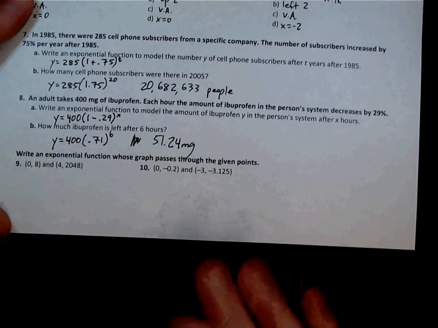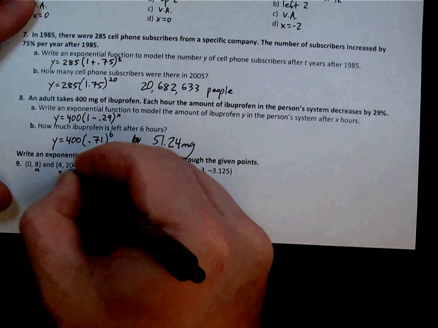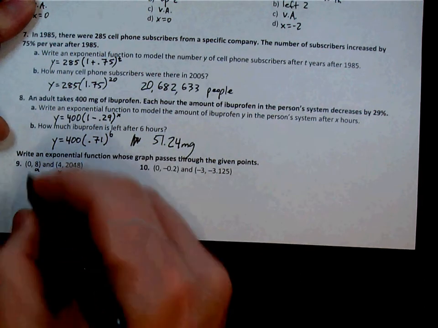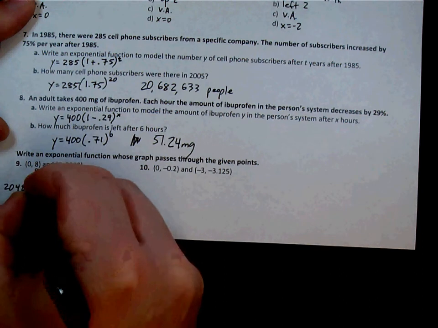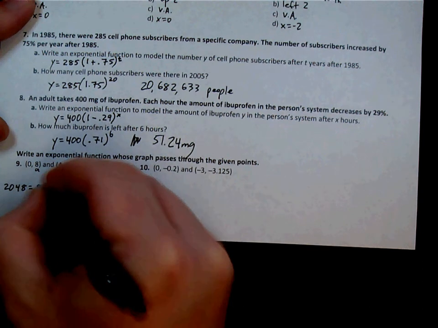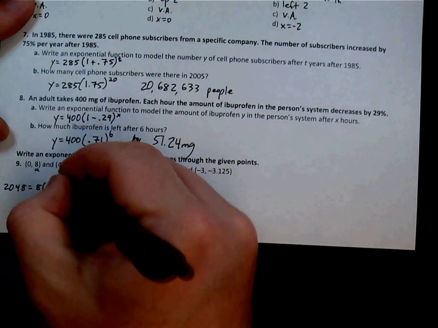Now we've got to write a function. So here's our initial value. The 8 is our initial value, and then we have an x and y that we're going to plug in temporarily. So y is 2048. Initial value is 8. I don't know my growth factor, just leave it as a g. It's to the power of x, which is 4.